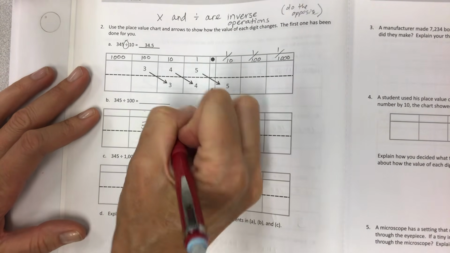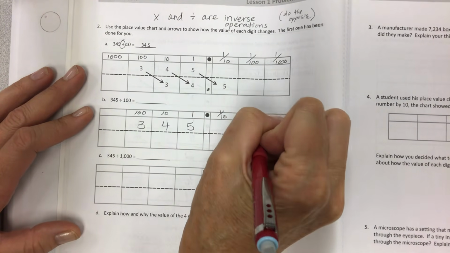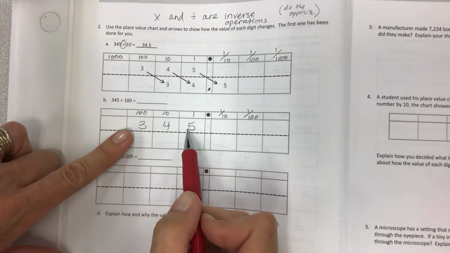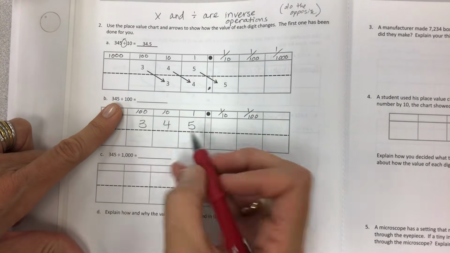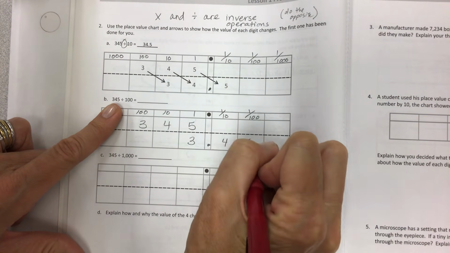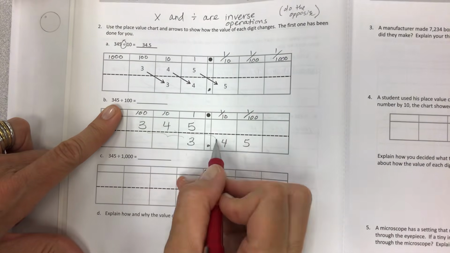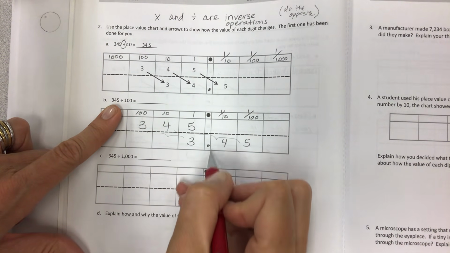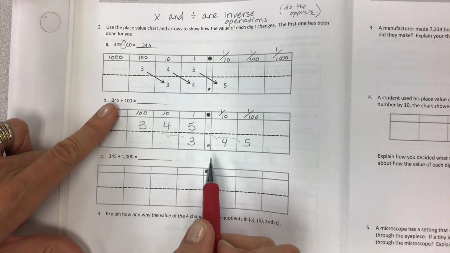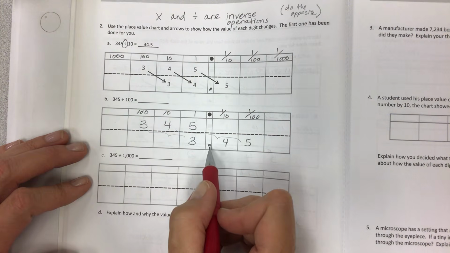345, again, ones, tens, hundreds, tenths, hundredths. So if I have 345 to start and I need to shift it 2 place value positions, I'm going to end up with 3.45 because it's a 2 position shift. 2 positions. This is not a position here, even though they have this little column. Basically, in the future, when I write the charts, I put the decimal on a line so that kids aren't counting this as a position. Okay?